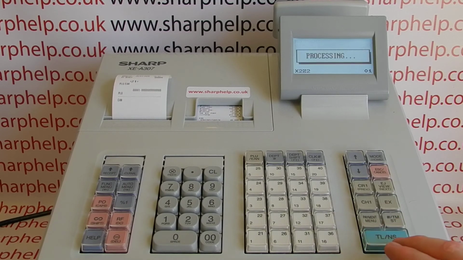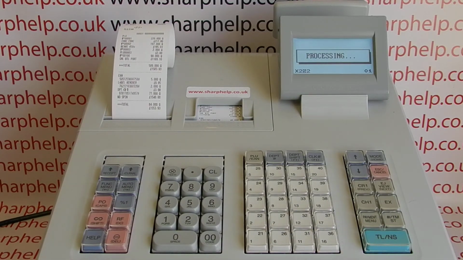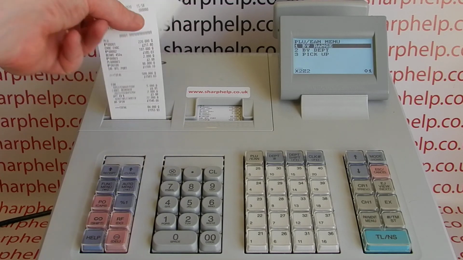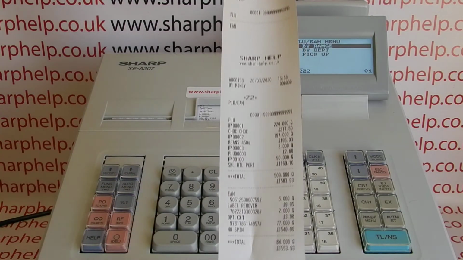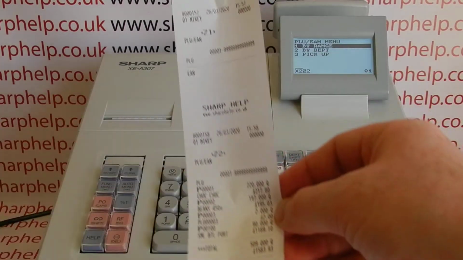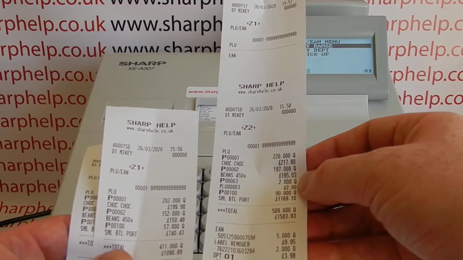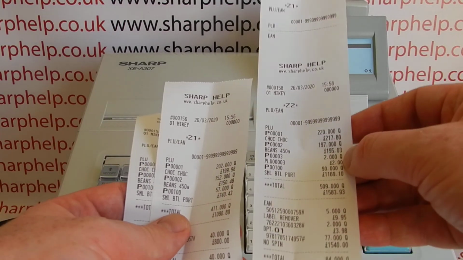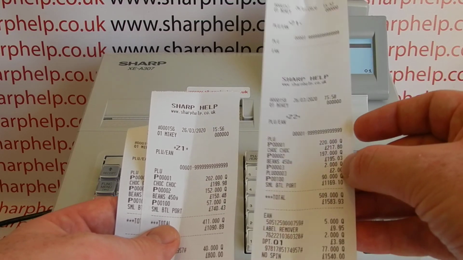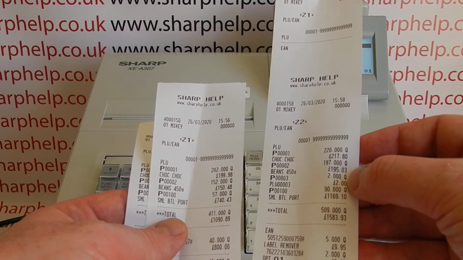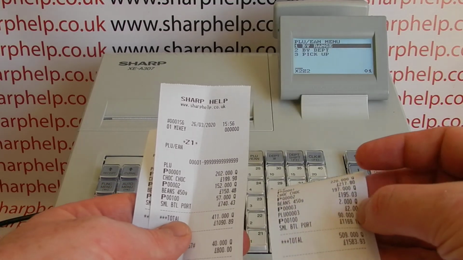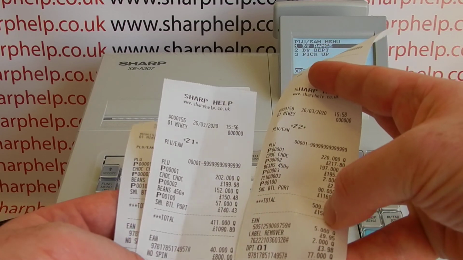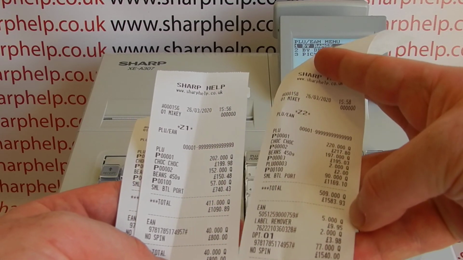I'm expecting to see a lot more information. Okay, a little bit more information. Obviously, this is the problem with these demo videos, because I'm only putting through a few sales. It doesn't give you a real feel for how much more data there could be. But if you look, there is more data, admittedly not a lot, but my Z2 report over here has got 220 PLU1, 197 PLU2. It's also got a PLU3 that's been sold, and it's also got quite a few more scanning lines that have been sold as well.